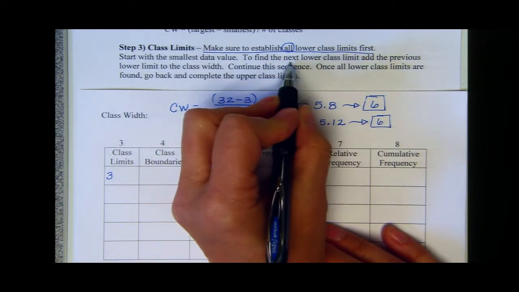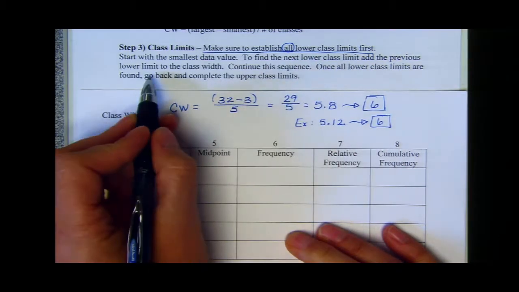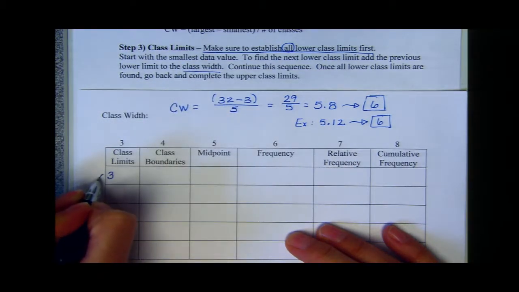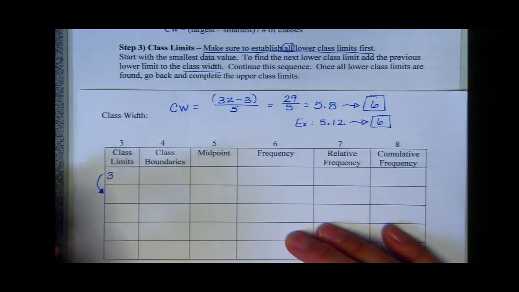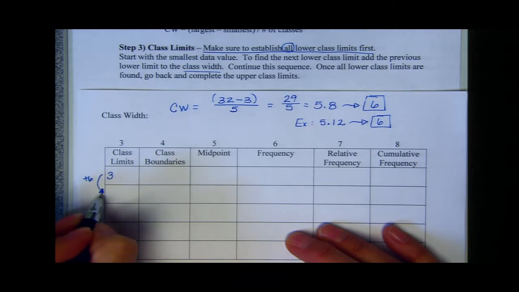To find the next lower class limit, add the previous lower limit to the class width. So what this is saying is to find the next lower class limit, we're going to add our class width that we just calculated, which was 6.